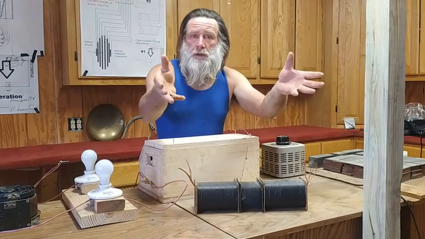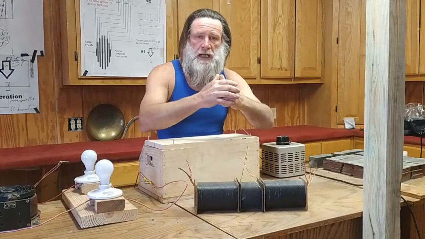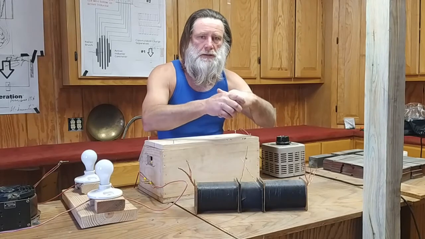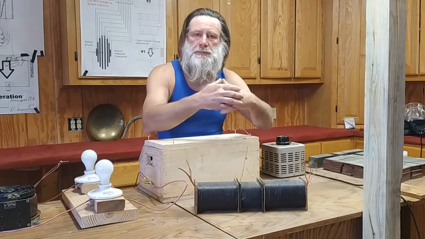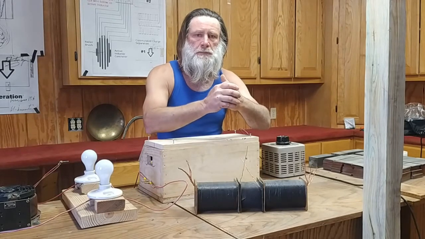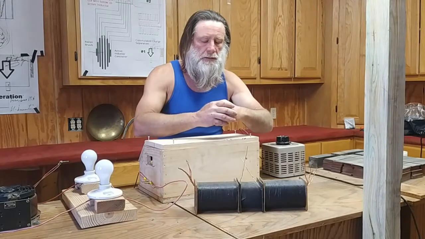Sure, your standard physics that are taught in the colleges, they won't teach you this. Of course not. The powers that be control all education. People should realize this by now.